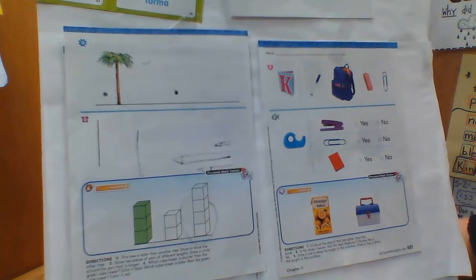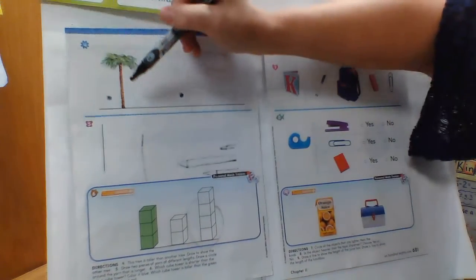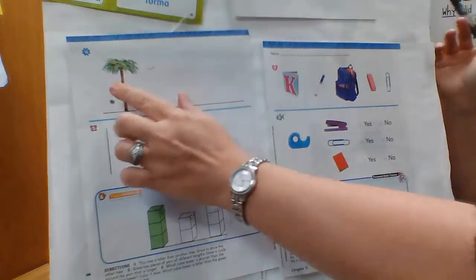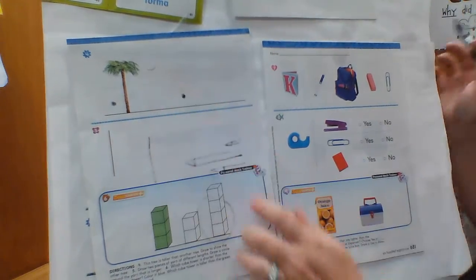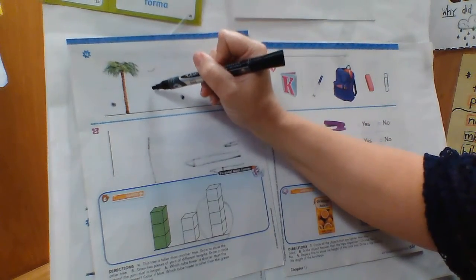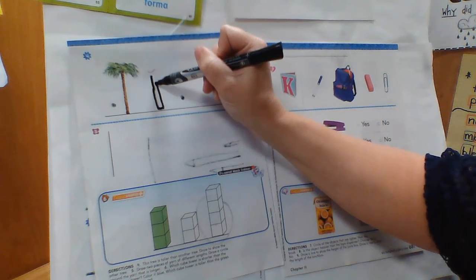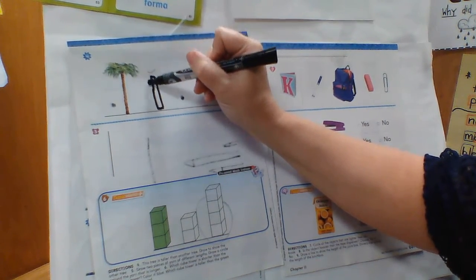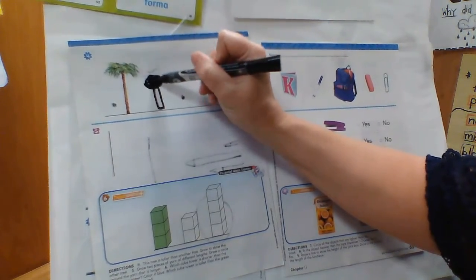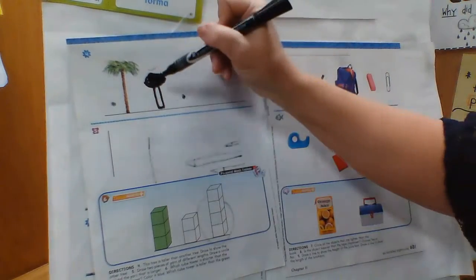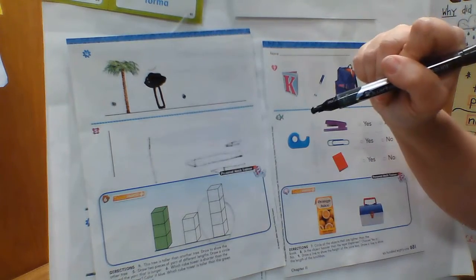So they're saying that this tree right here is taller than another one. So if this one is taller, then I have to draw a tree that is shorter. So you can just draw, just like with the blue crayon, from left to right, but this time we're going bottom to top. So I could draw a tree that is shorter. So this tree right here is shorter. Okay?